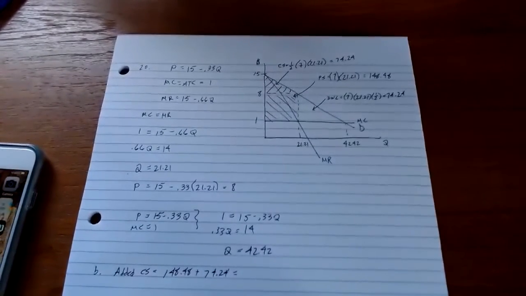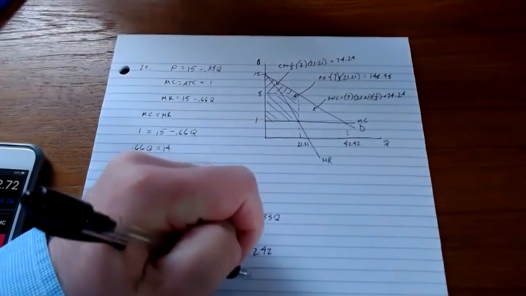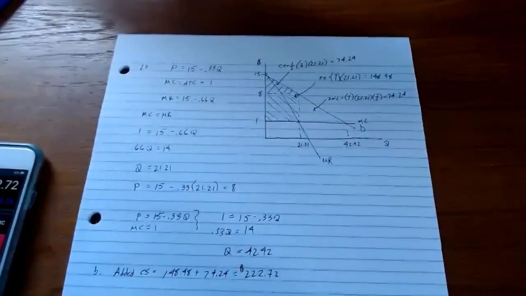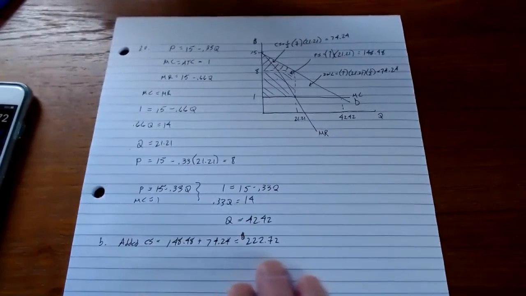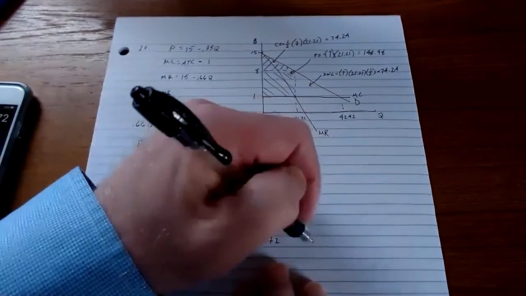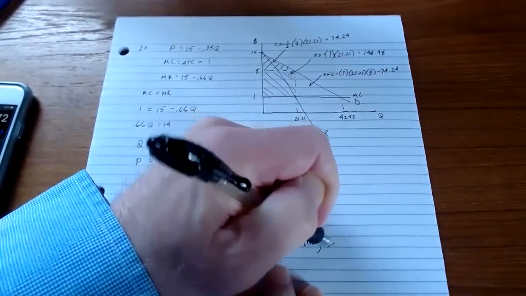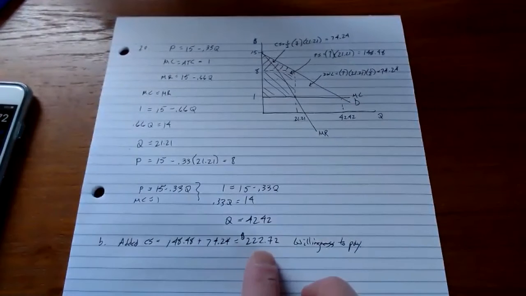Let me get my calculator and we'll figure that out. 148.48 plus 74.24. That's 222.72. That's how much they would be willing to pay, because that's how much consumers would benefit from being able to buy the beer at a price of $1. And so this is the consumers' willingness to pay, because that's what they would stand to gain. They pay up to that.